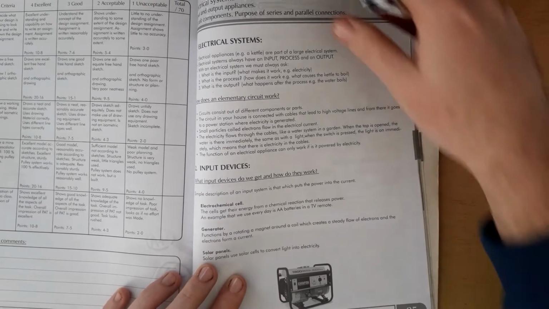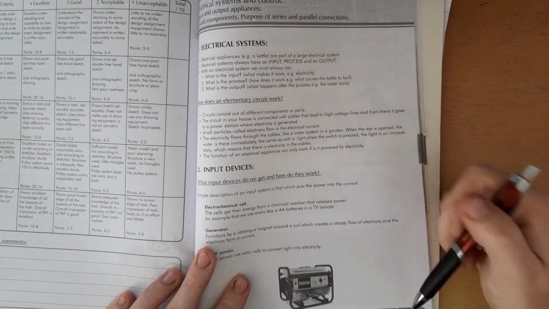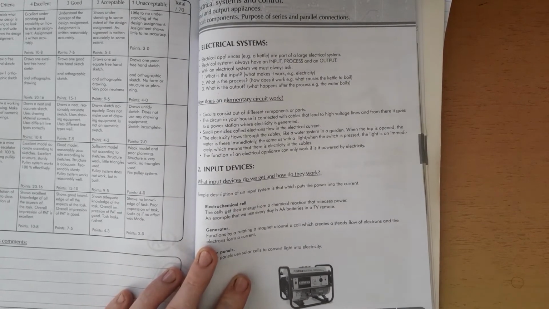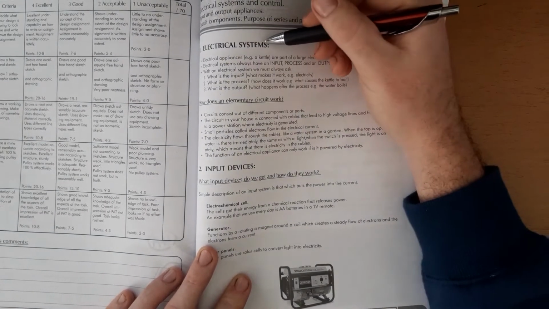Alright, grade 8. So this week we're moving on to Unit 1, Electrical Systems and Control. You'll find this on page number 95 in your textbooks. We're focusing mainly on pages 95, 96 and 97 today. And we're going to discuss what an electrical system is.